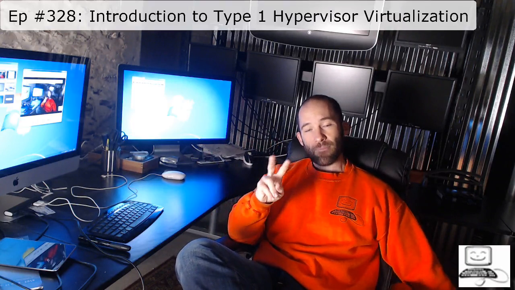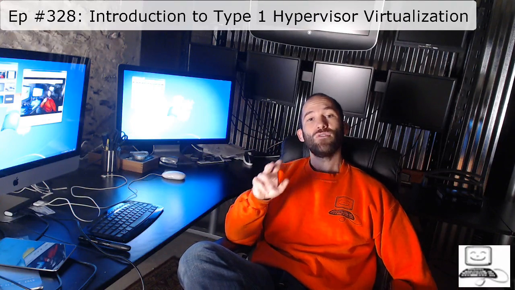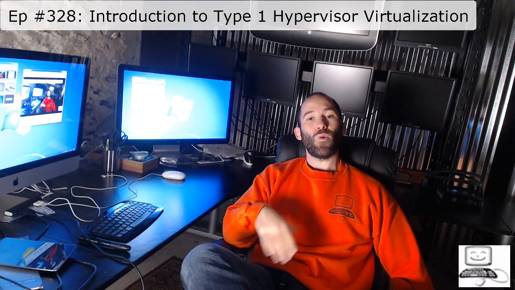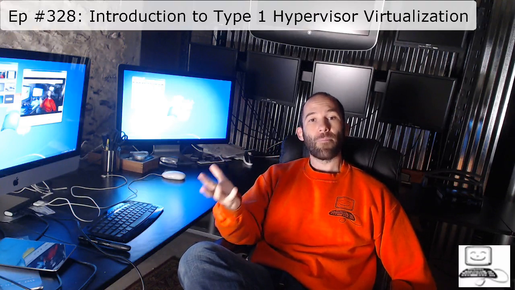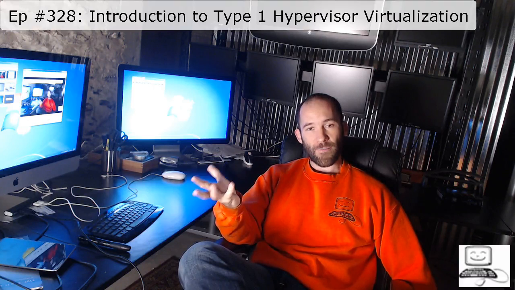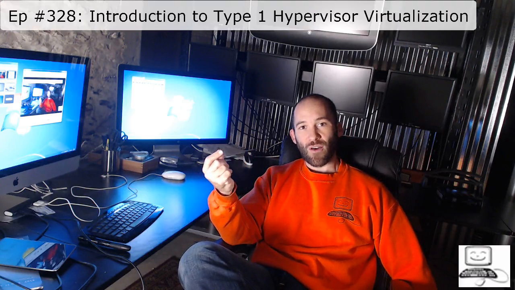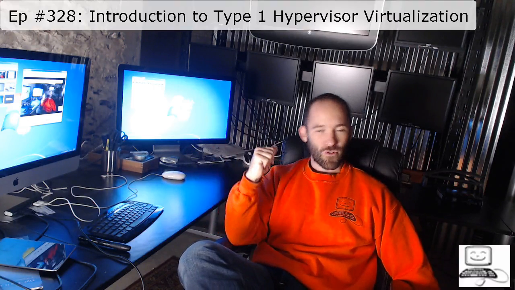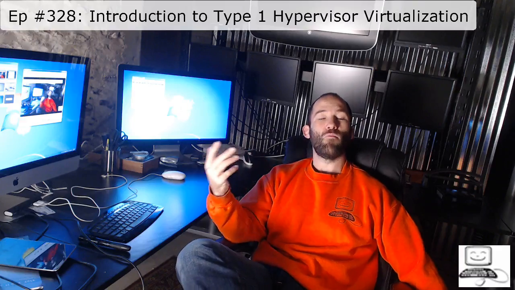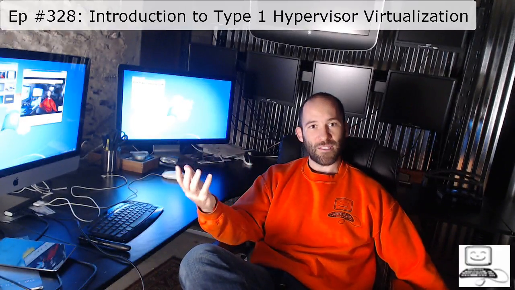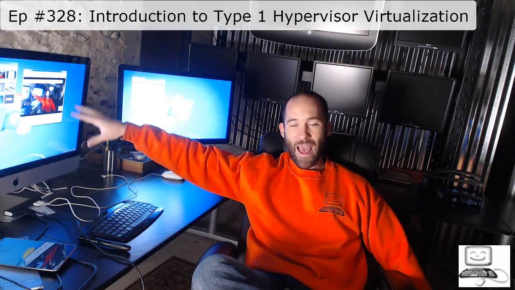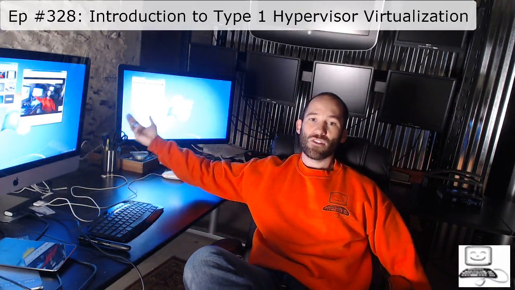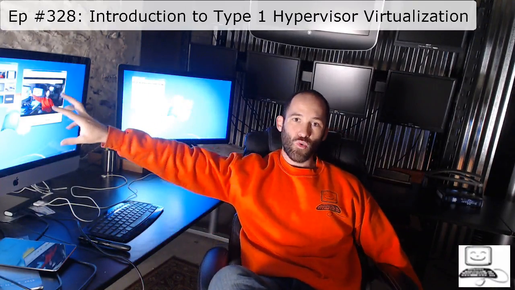Type 2 is a hosted hypervisor. What that means is you install a full-fledged operating system onto the hardware, then you install the virtualization software on top of that, and then you install the operating system into that virtual software. If we're talking about VirtualBox, VMware Fusion, or Virtual PC, you install VirtualBox onto a Windows or Mac or Linux computer, then you install the operating systems into VirtualBox.